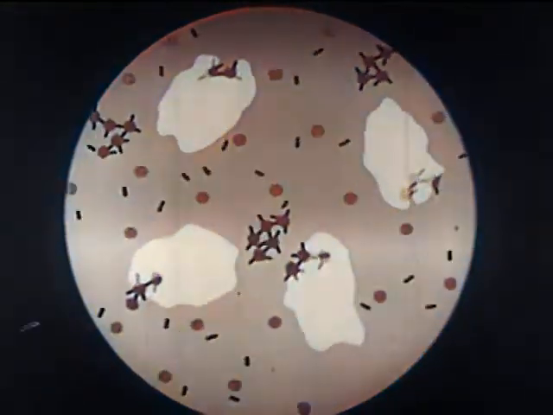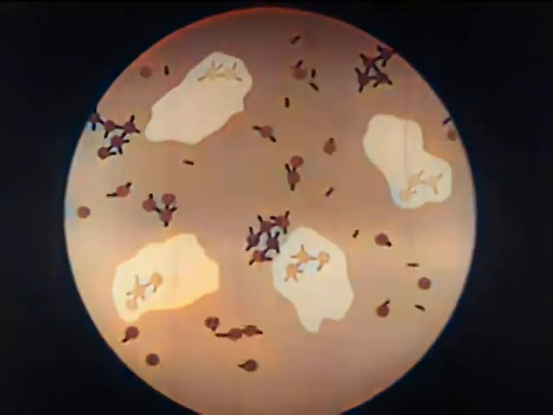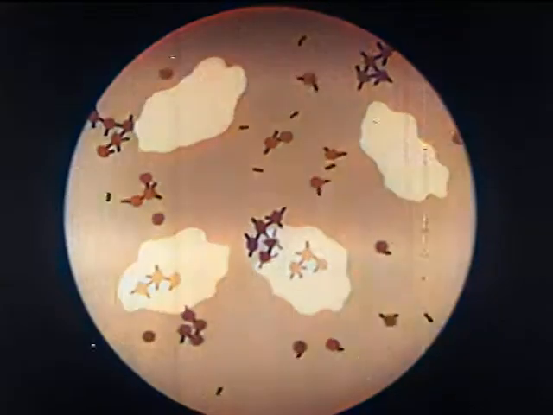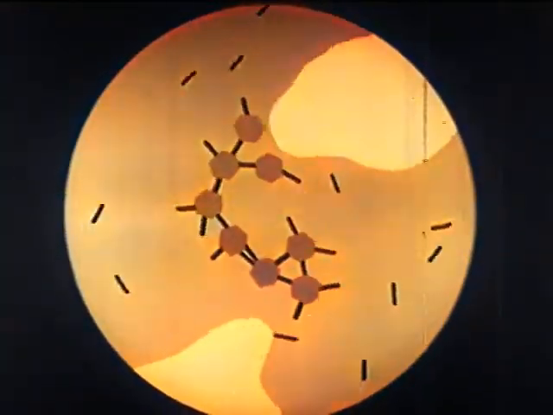At first, the germs increase faster than the antibodies. If this continues, the patient gets steadily worse and may even die. Usually, however, as in this case, antibodies are produced faster than they are used up, and it becomes only a matter of time until the germs are all disposed of and the patient recovers.